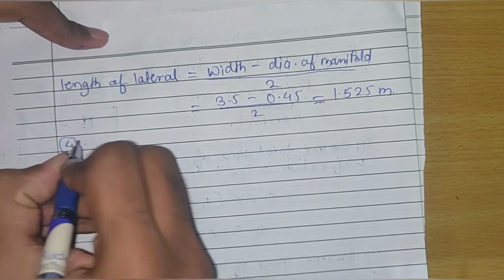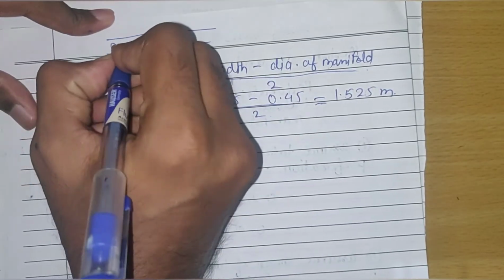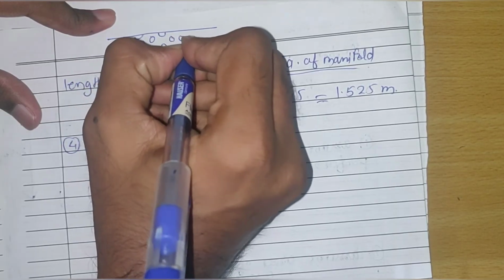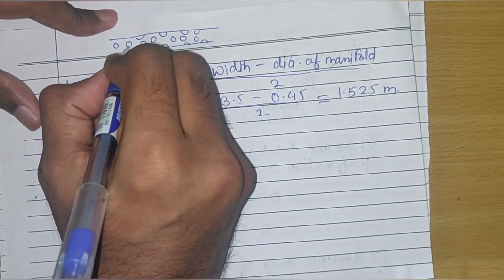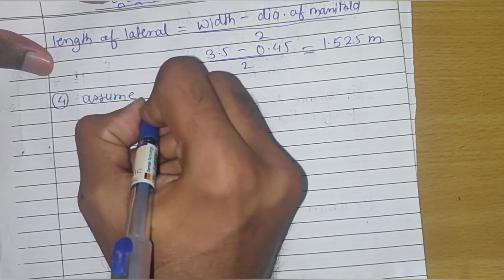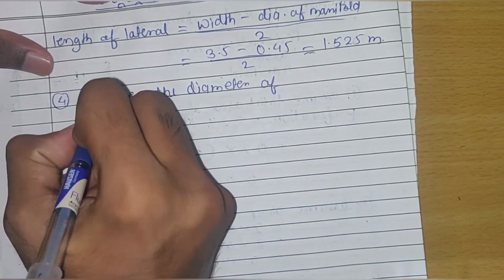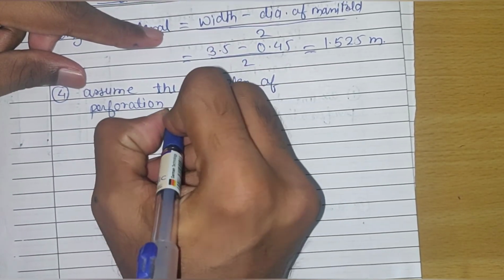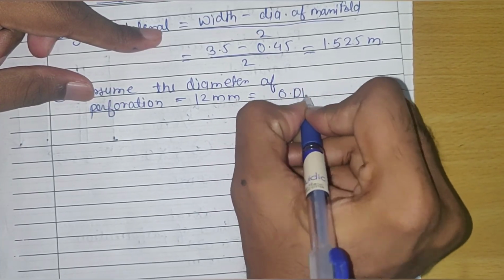Now assume the diameter of perforations. Suppose this is a pipe and there are holes present on the laterals, this is called a perforation. So assume the diameter of these perforations as, let's take it 12 mm, equal to 0.012 meter.